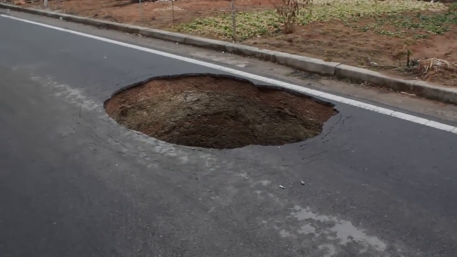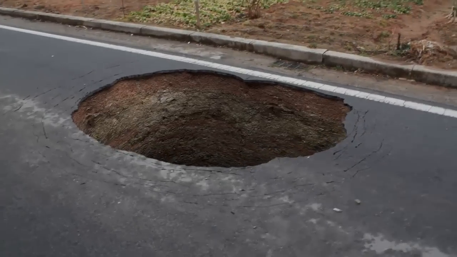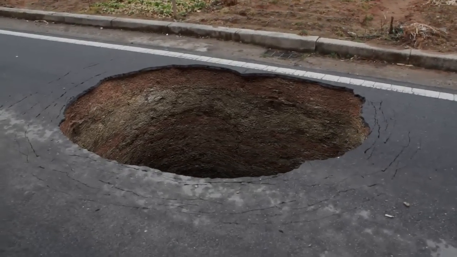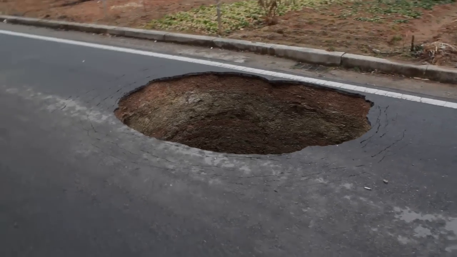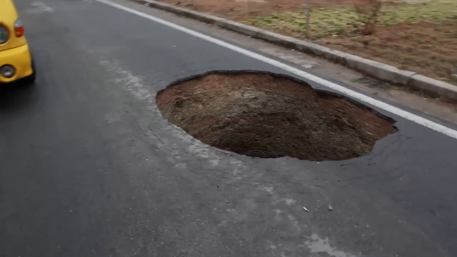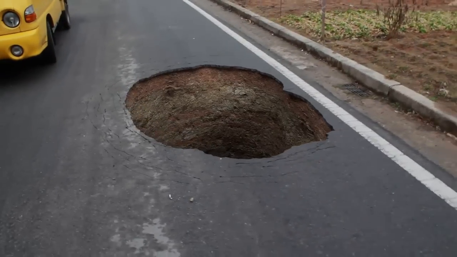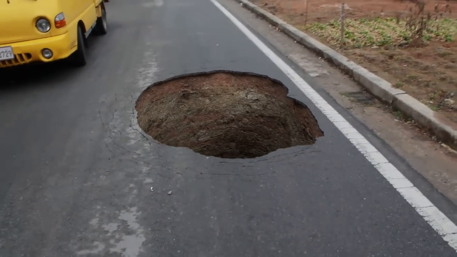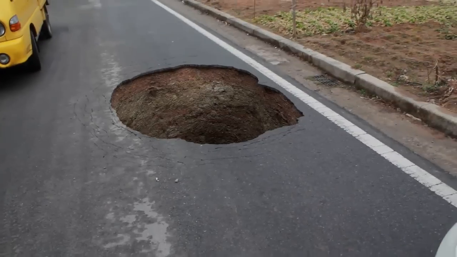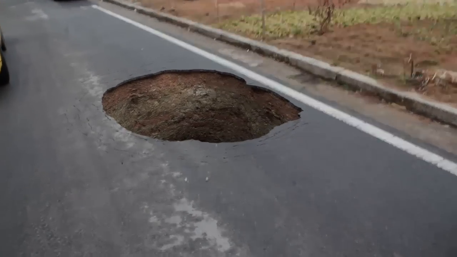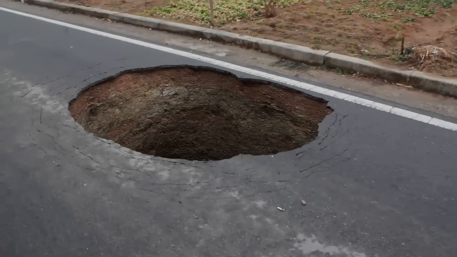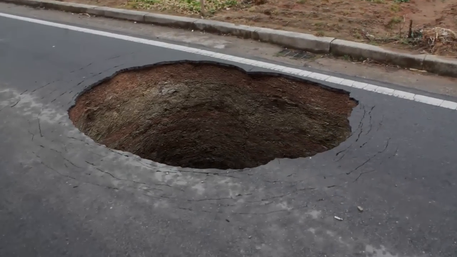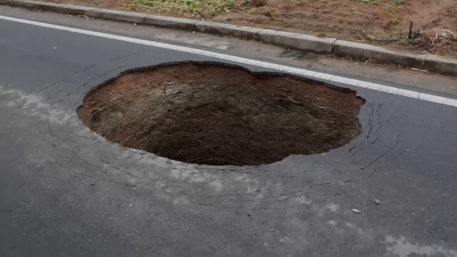Okay, it is the 6th of March 2012 and I was going for a walk this morning and I discovered this massive hole in the middle of the road. It's a little bit scary. I don't know what caused it. I don't know how long it's been here. I'm assuming it crept up overnight from the rain we've been having the last few days.